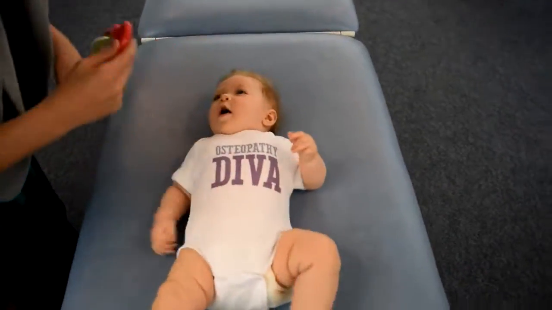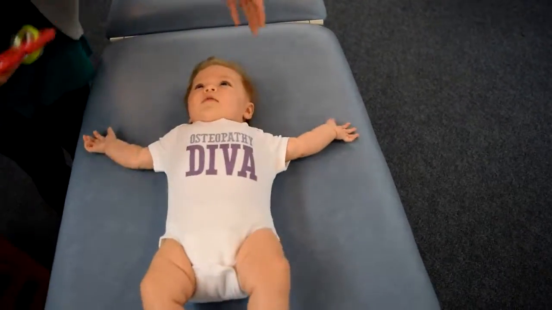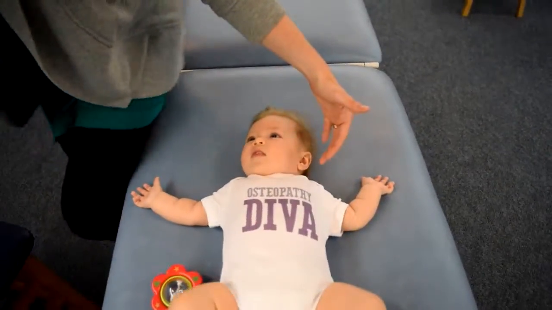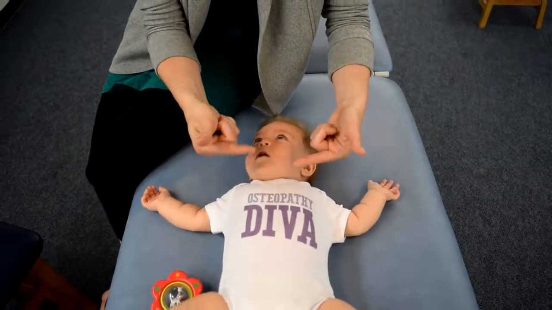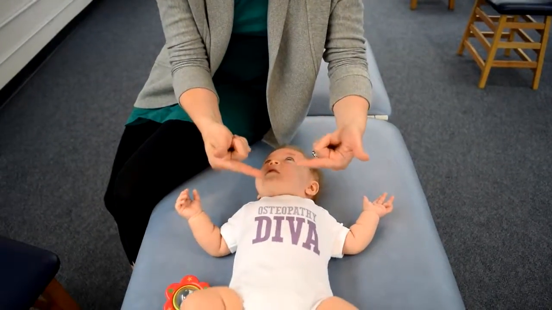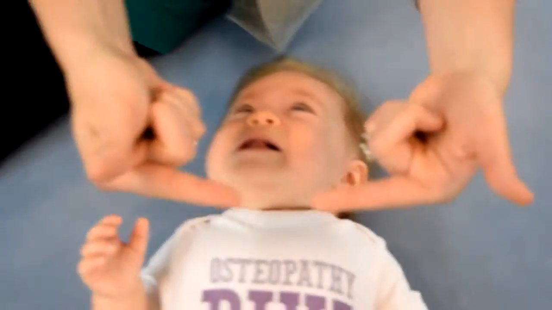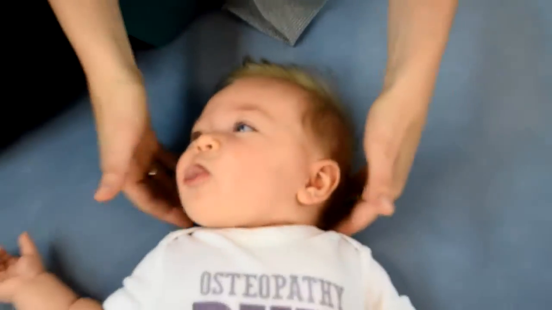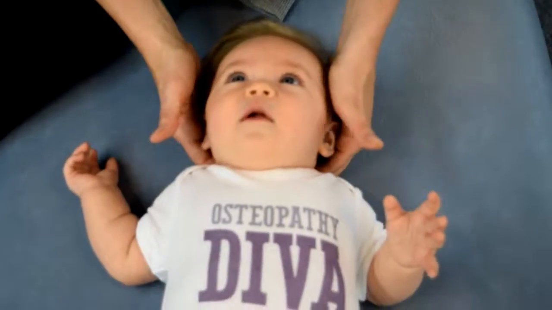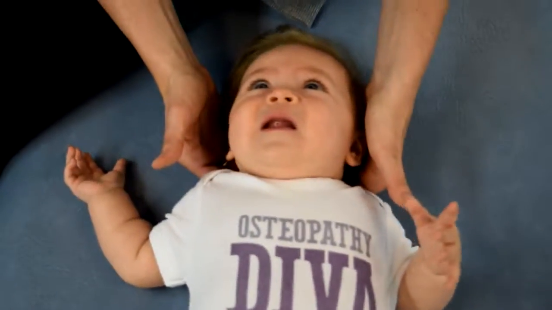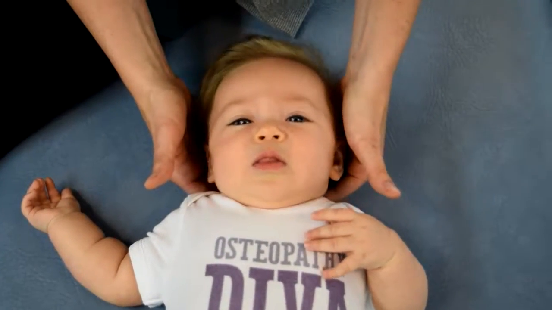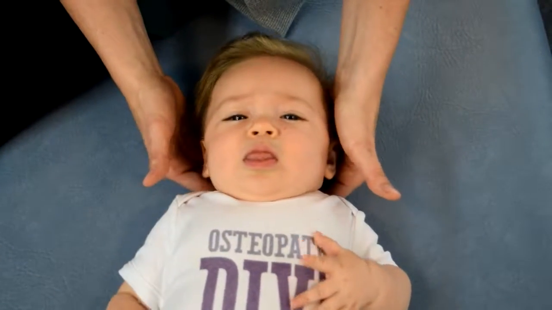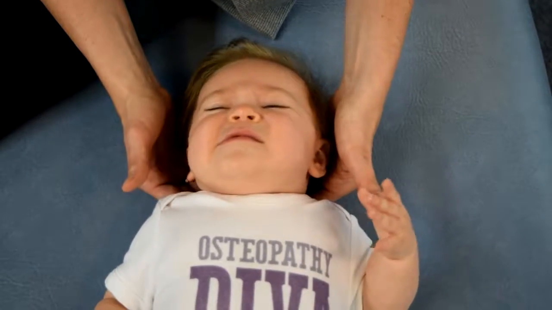So now that we've done active cervical rotation, we can check passive cervical rotation. And this is the same way that you learned in class. You can get on either side of those articular pillars and lift and rotate and feel for any restriction. So I just lift and rotate and feel for any restriction in that area. And this is really well tolerated.